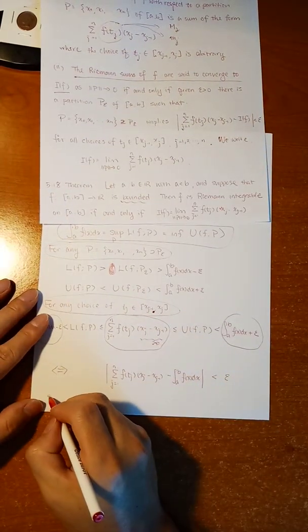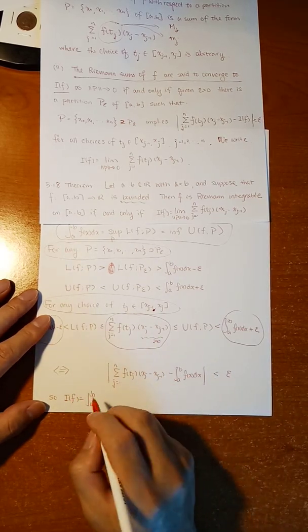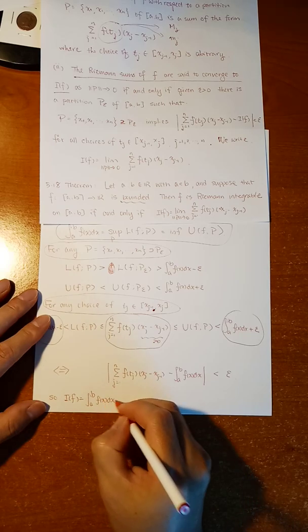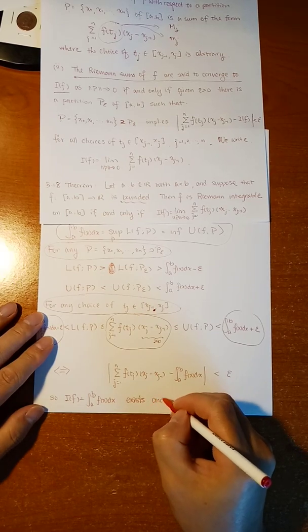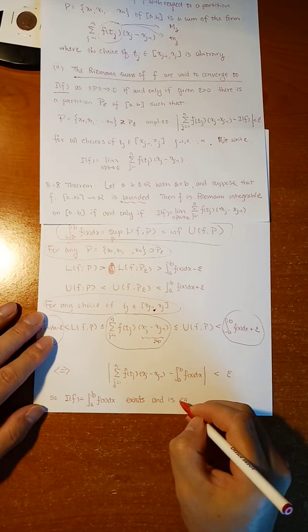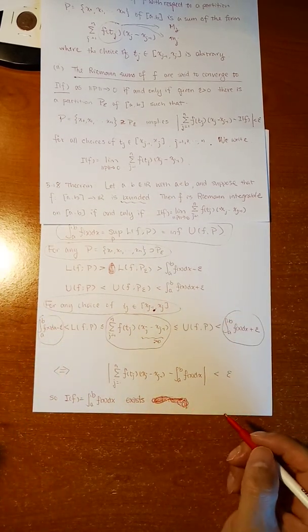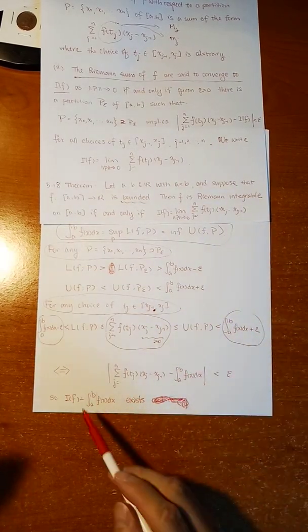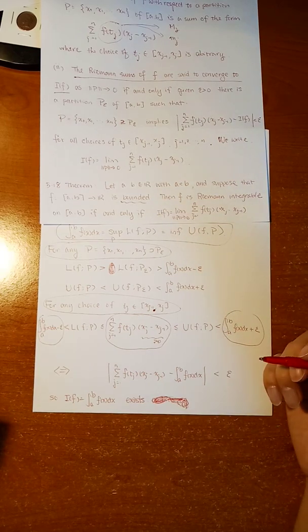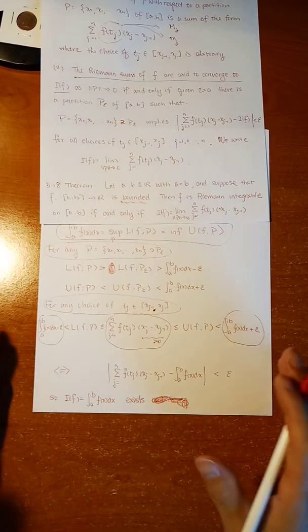So the I_f, which has the precise formula, exists and satisfies the condition. That's from integrability to the existence of I of f. That's all for one direction.